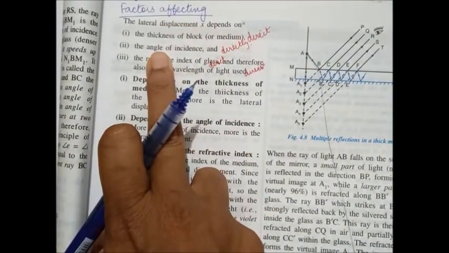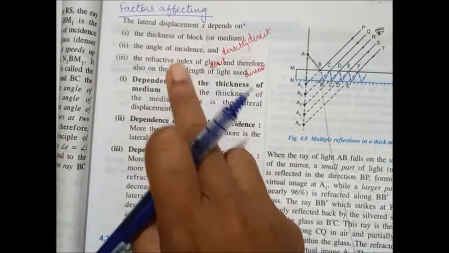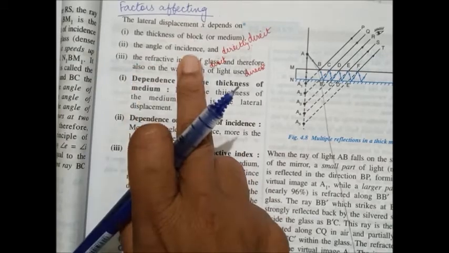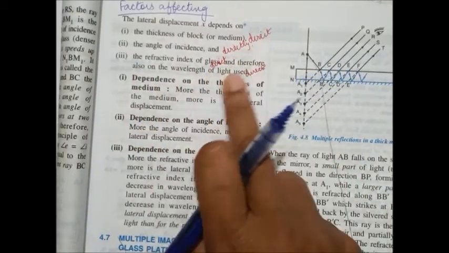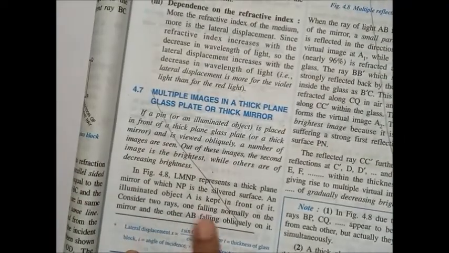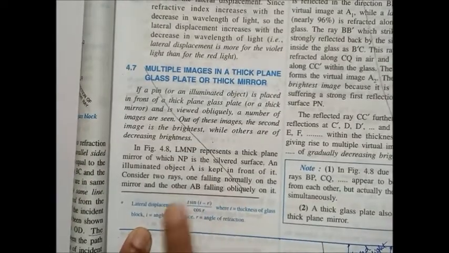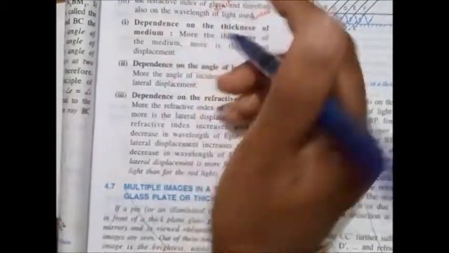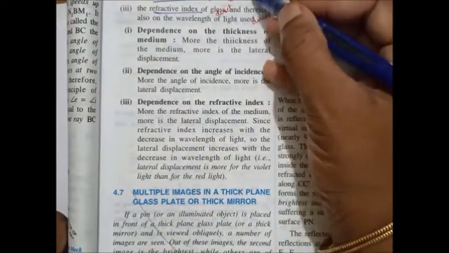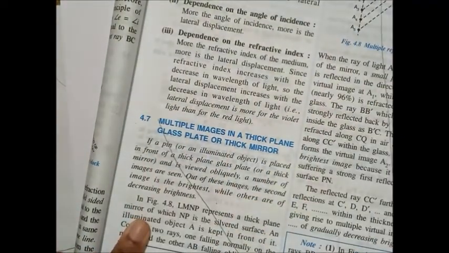Then, factors affecting lateral displacement. There are three factors: thickness of block, angle of incidence, and refractive index, and all three are directly proportional. The reason you need not know, because there is a formula which you'll be studying in higher classes. So for now, just remember these three factors: thickness of block, angle of incidence, and refractive index, and all three affect it directly. Multiple images is not in the syllabus, so you can strike it off.